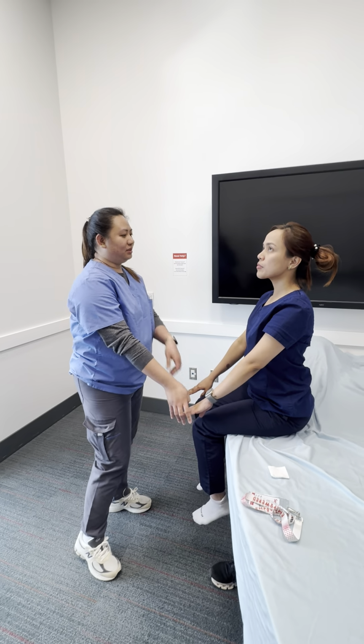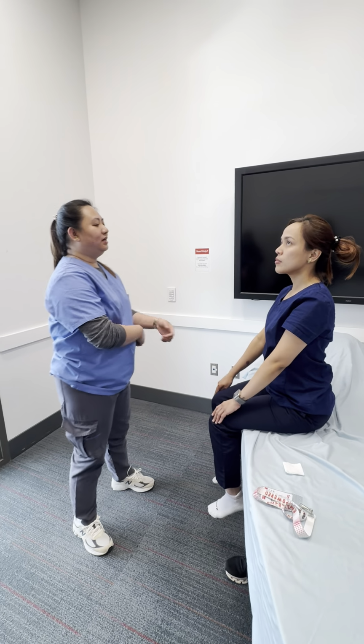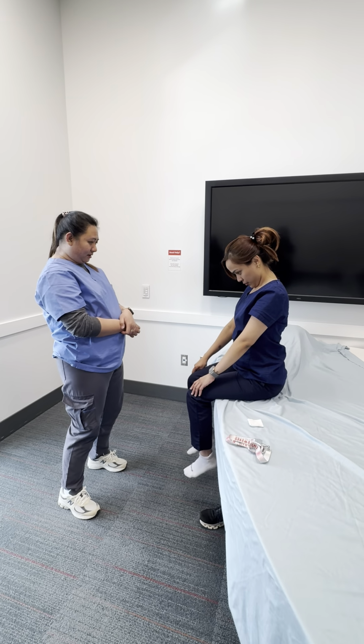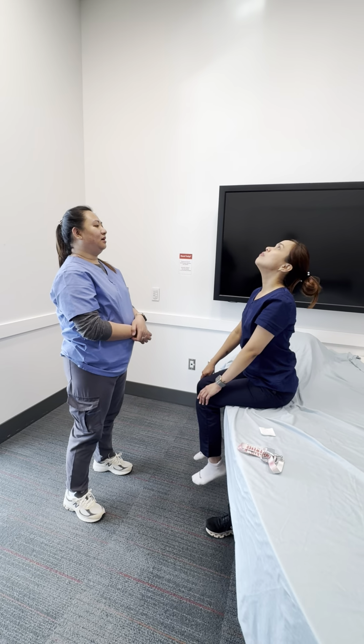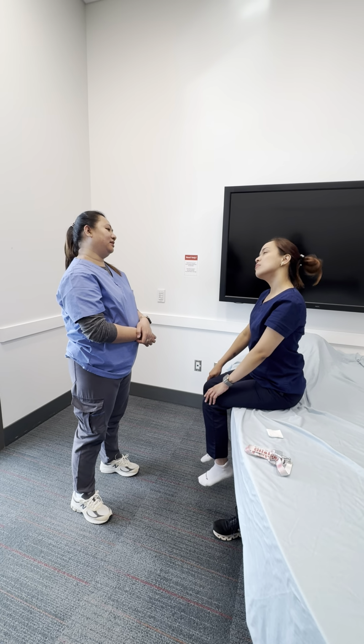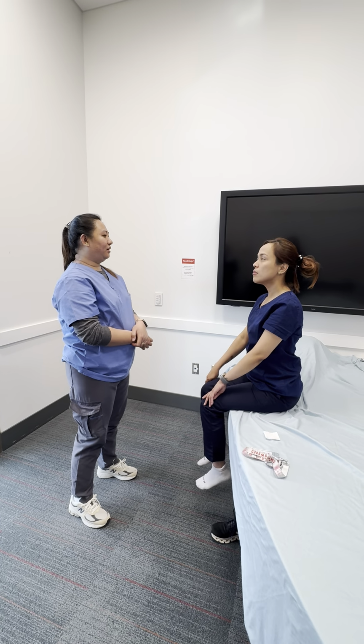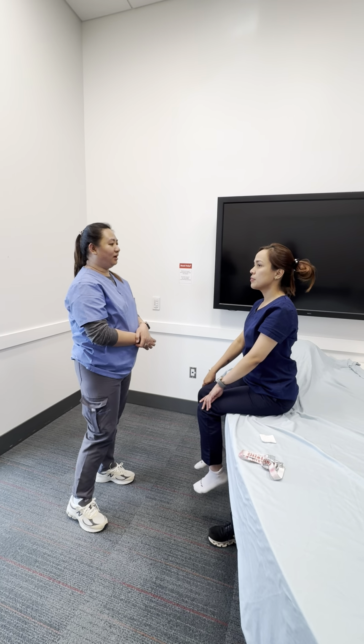Okay, so let's proceed with the neck range of motion. Can you bend your head downwards? That's flexion. Upward, that's extension. Tilt your head side to side. That's lateral flexion. And rotate your head left to right. That's rotation. Do you have any pain for that?